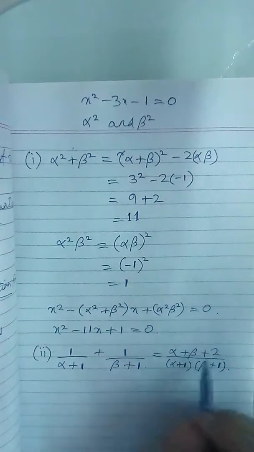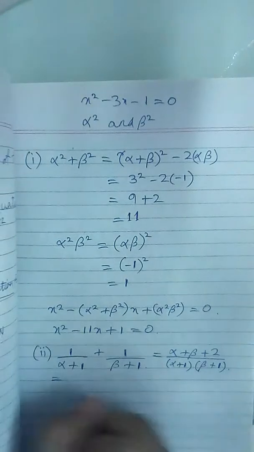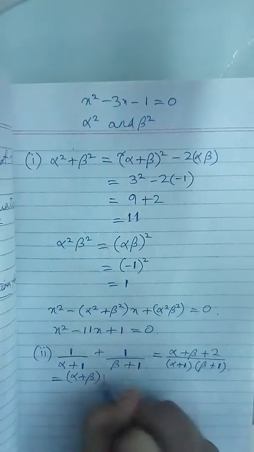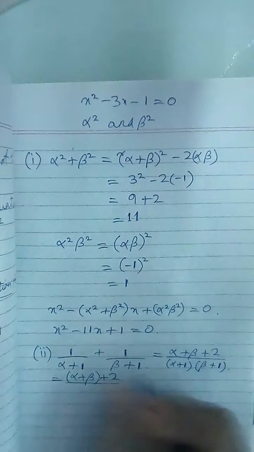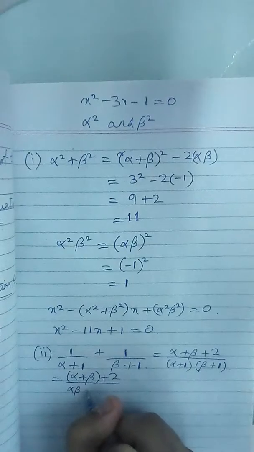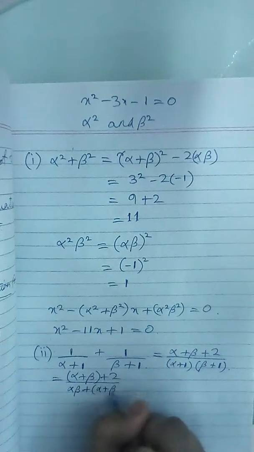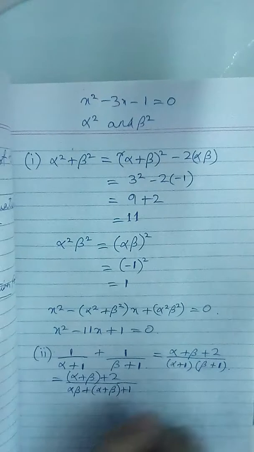So that is alpha plus beta plus 2 upon alpha beta plus alpha plus beta plus 1.